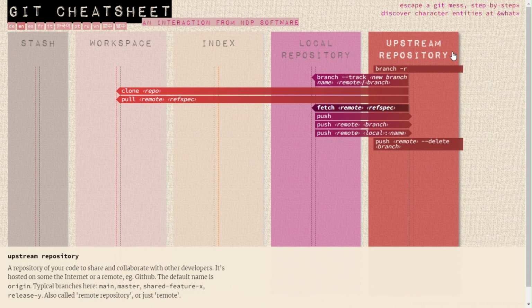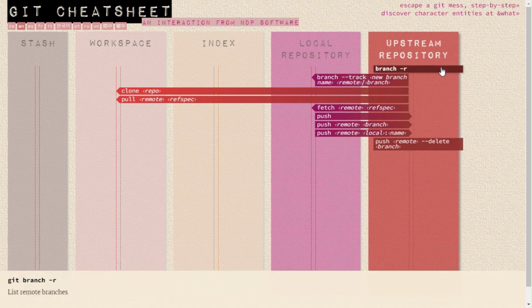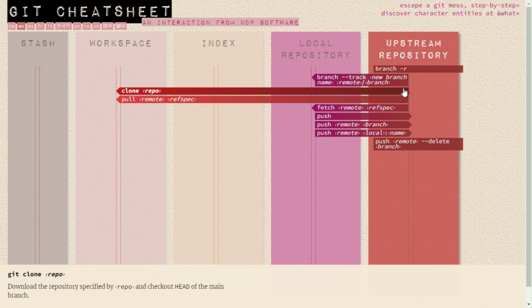The remote repository can be accessed by all the other developers who are working on that particular repository, depending on the rights and the privileges they have. You can have your remote repository as public or private. There are also various commands you can run while you're on the remote repository. The first one being git branch -r. It will list all the branches that are there in the remote repository. You can check them. You also have git clone.